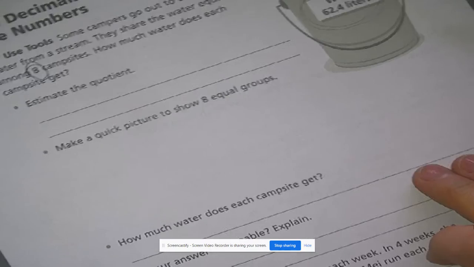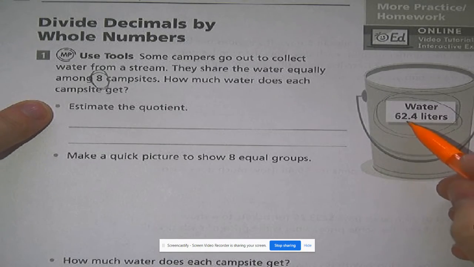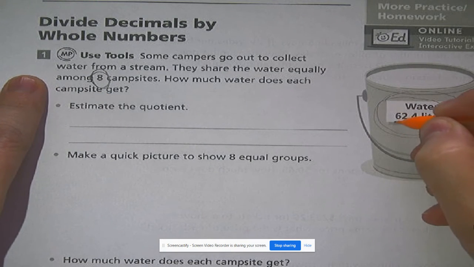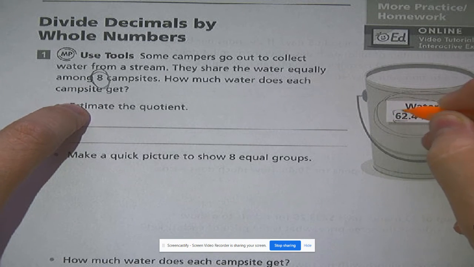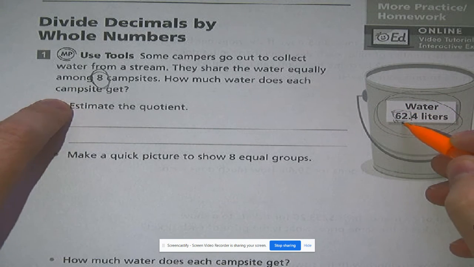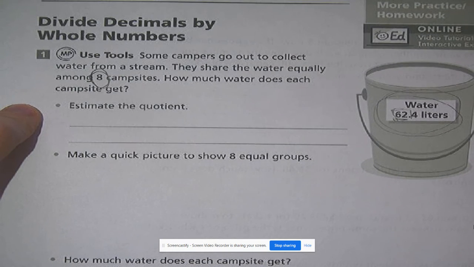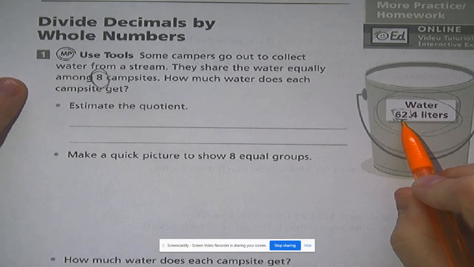Now, during this quick first part, it says to estimate the quotient. Okay, so we're dividing by 8. So we want to find a number because 6 cannot be divided by 8. So we've got to look at 62. Well, what is a compatible number? Compatible number that's 8 times something that gives us 62.